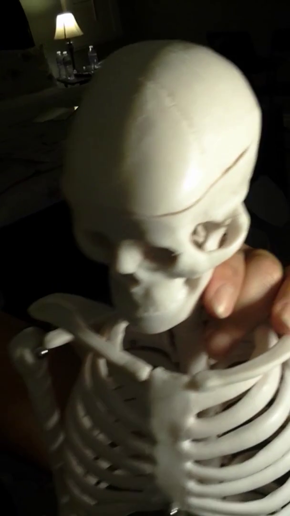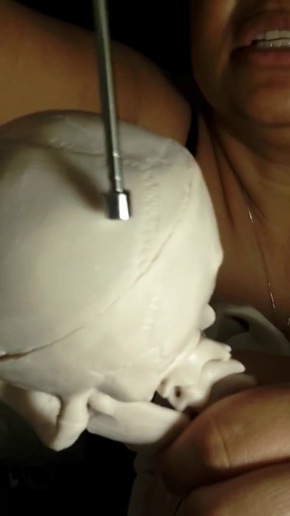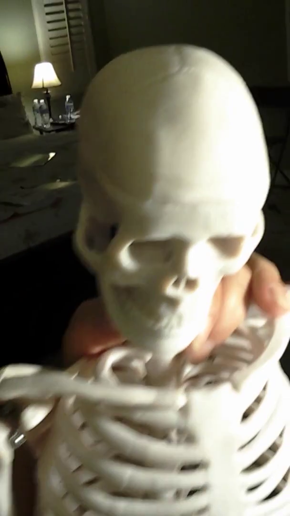The sagittal suture, this is the sagittal suture, the one that goes straight down the middle, is where the parietal bones meet at the cranial midline. Now the lambdoid suture is this suture here on this side, the very back, right there.